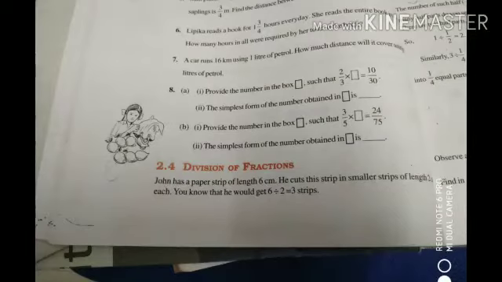The next question states, the seventh question, a car runs 16 kilometers using 1 liter of petrol. How much distance will it cover using 3 by 4 liters of petrol? So this is a very simple question, as it has direct calculation, because it states that 1 liter of petrol can be, using that you will cover 16 kilometers. So you have 3 by 4 liter of petrol. So convert it and then multiply it with 16.